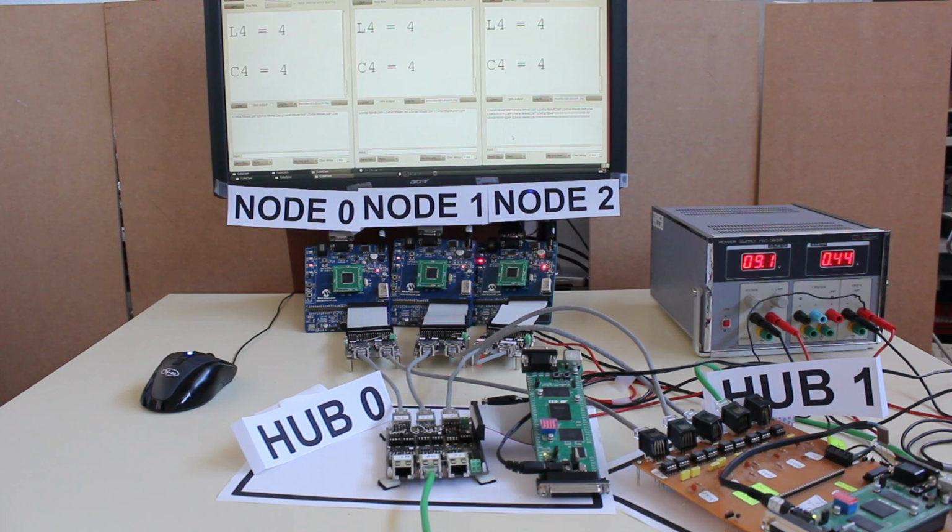To illustrate this, node 2 will suffer a temporal failure. As can be seen, the local CC vector of node 2 disagrees with the one of the other nodes. However, the consensus reached is the same for all nodes. In other words, the failure of node 2 is tolerated.